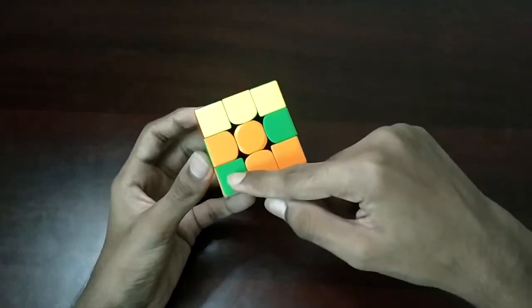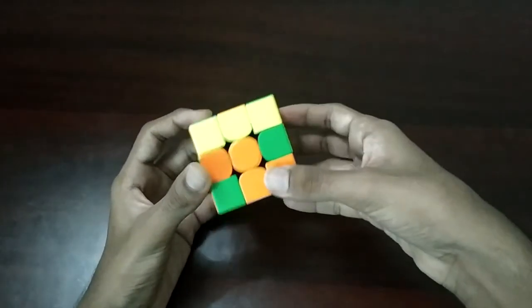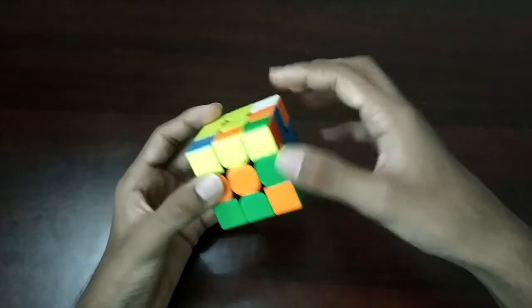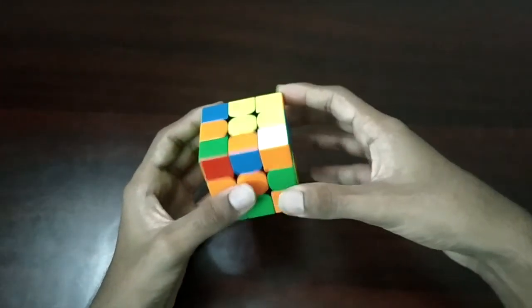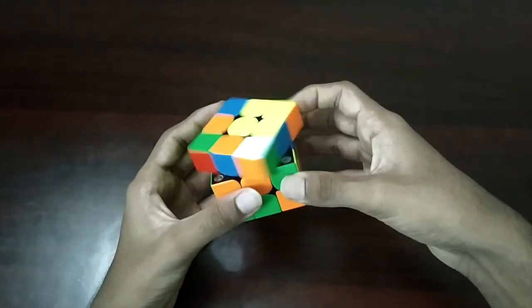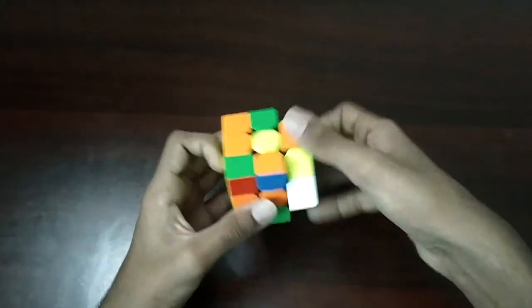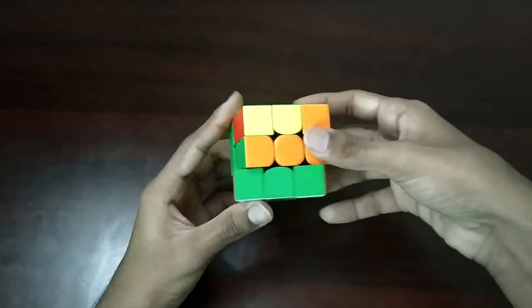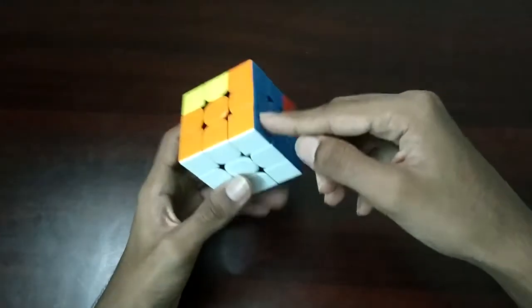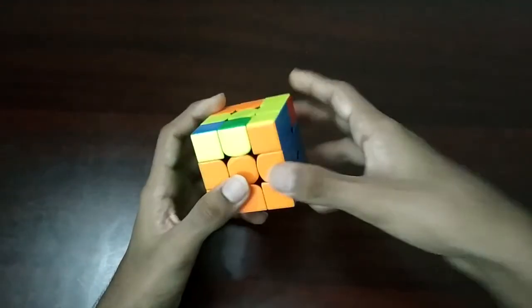We can see that these 2 are unsolved, so we can move that over to form one F2L pair. Then we can treat this as though it is one F2L pair and solve it with one algorithm like this. And then when I move the D layer back, we can see that both have been solved, which is really nice.